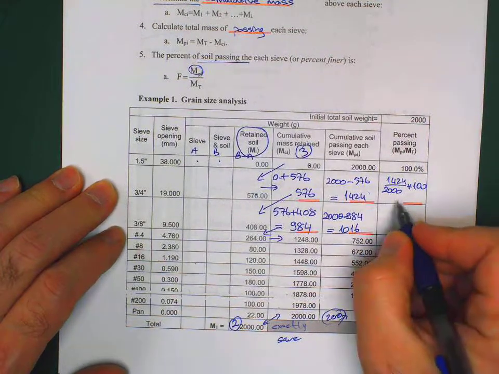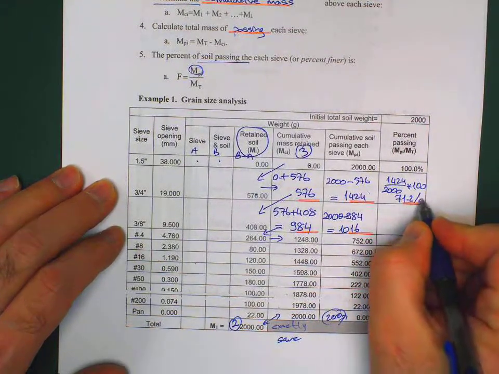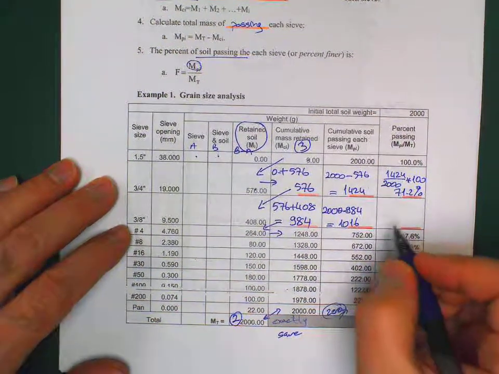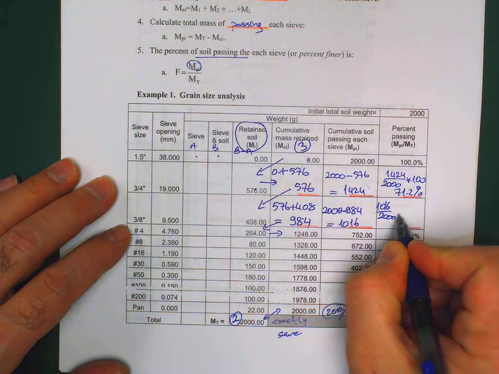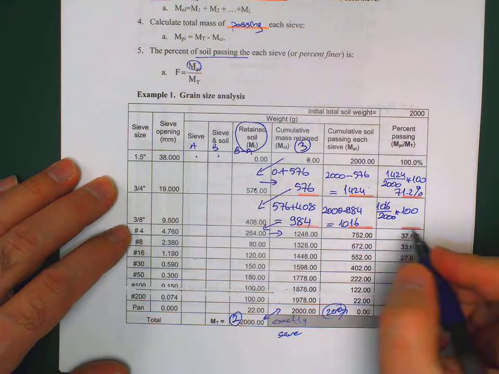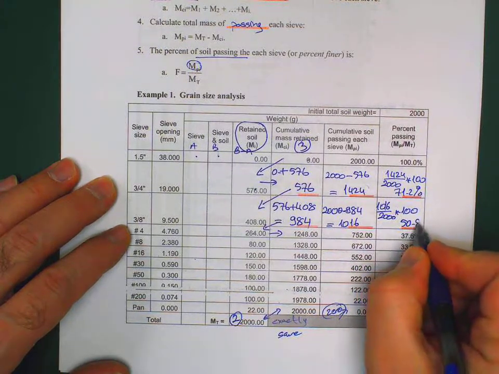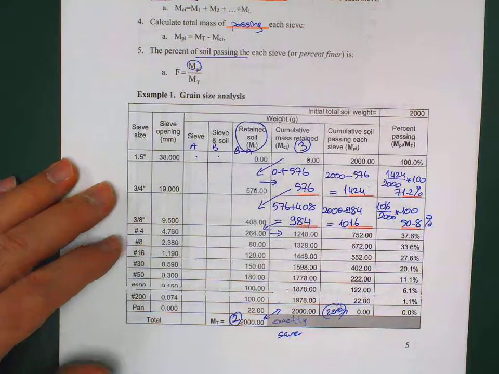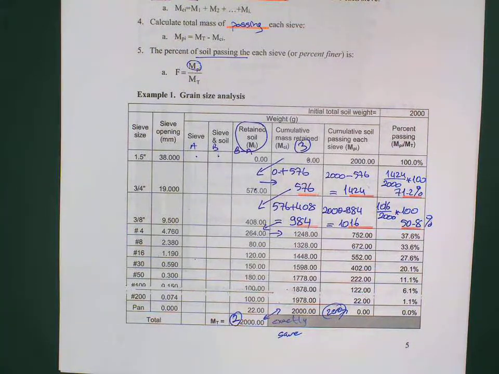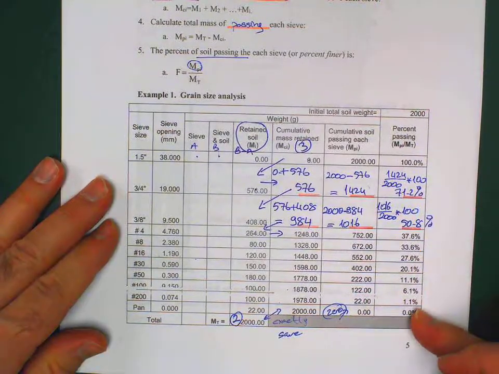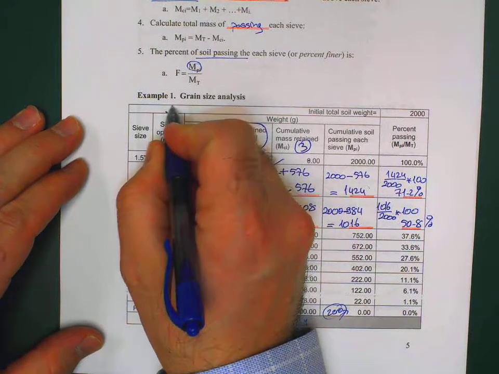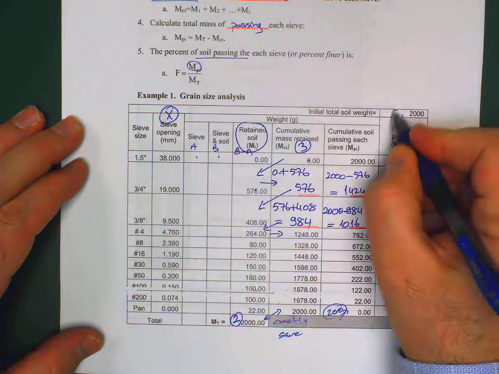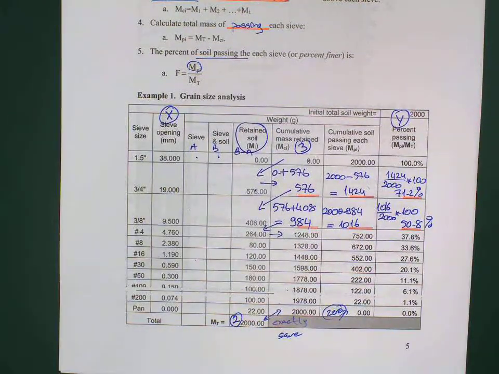This gives you 71.2%. 1016 divided by 2000 times 100 will give you 50.8%, and the rest goes on like that. Now you have percent passing, and now you have the sieve size. You plot this in your x-axis and this in your y-axis to get your grain size distribution curve.